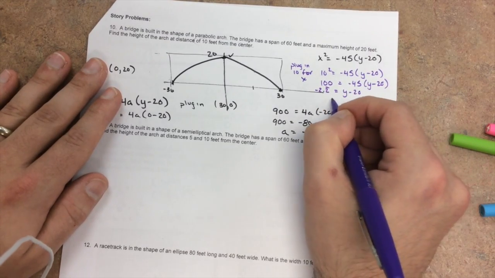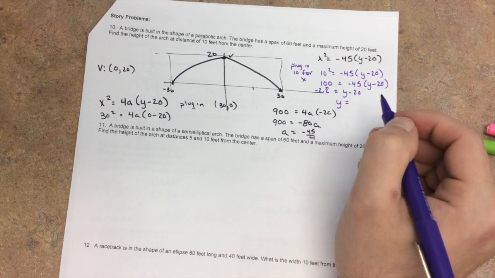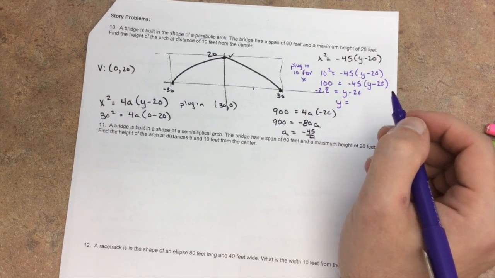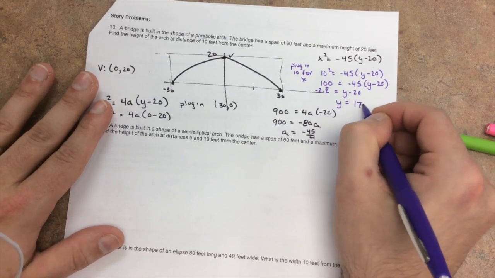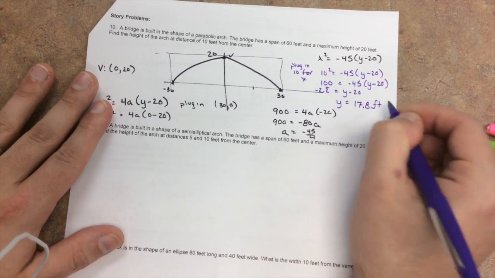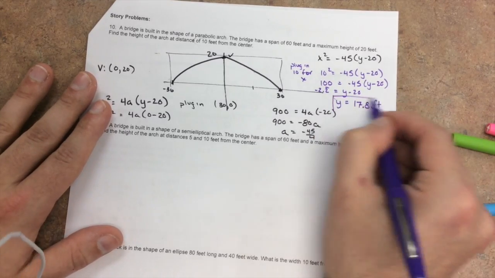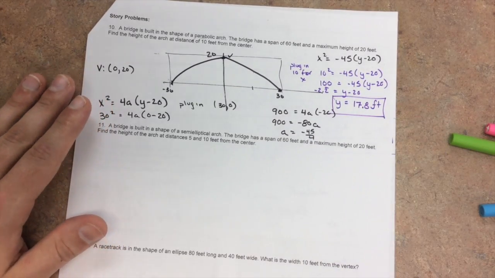So add 20, y equals about 17.8 feet if we round. So that's not that bad.